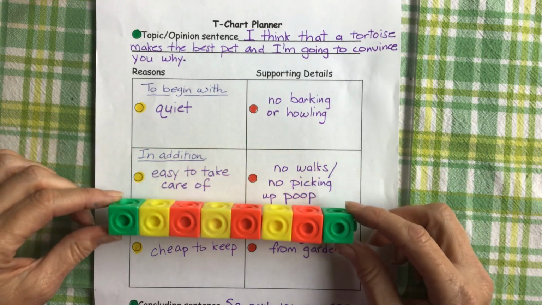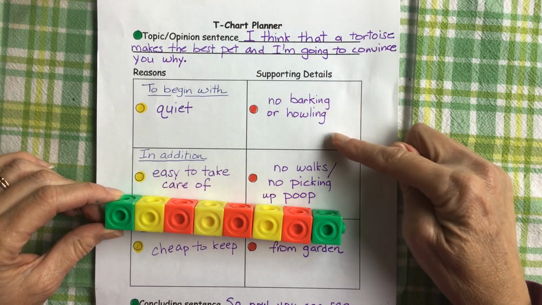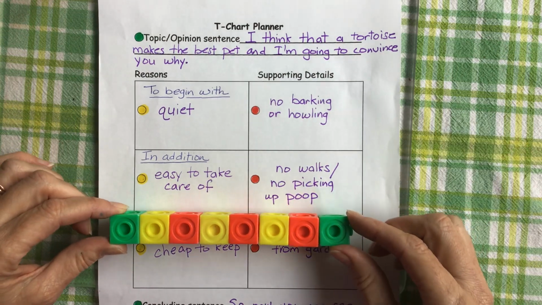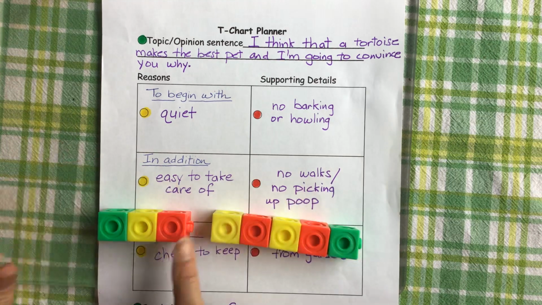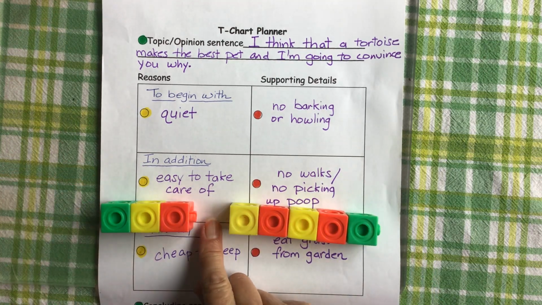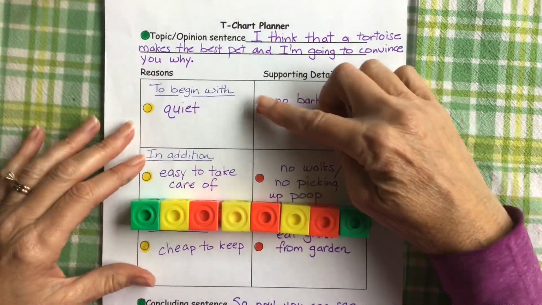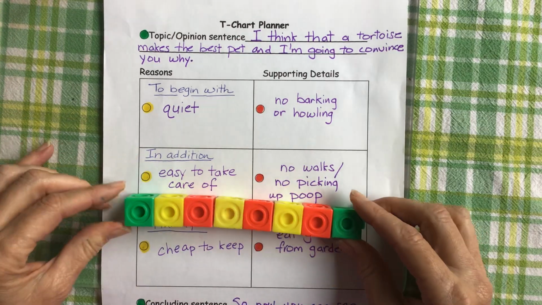Now, some of you, if you like a challenge, you might even want to put in more than one supporting detail for each big idea. And if that were the case, you would add another red linker cube. I have some somewhere, but I don't have them right on me. You could definitely add more supporting details if you wish.